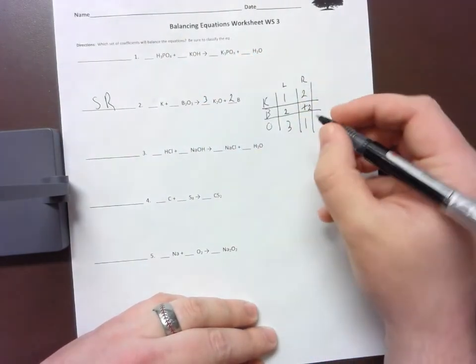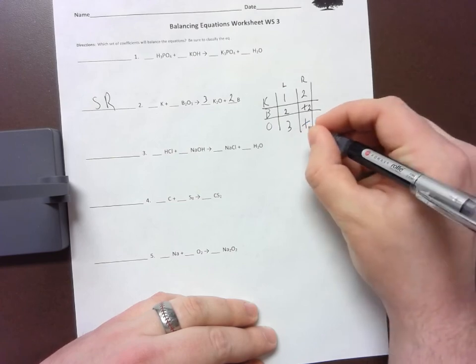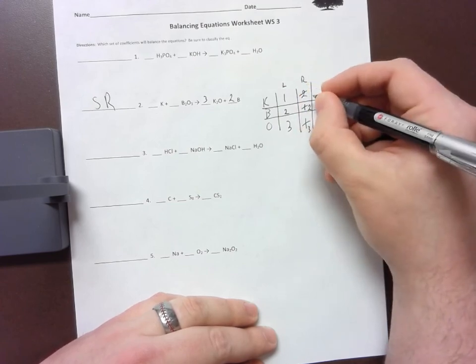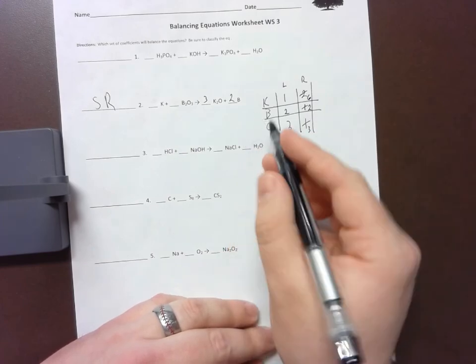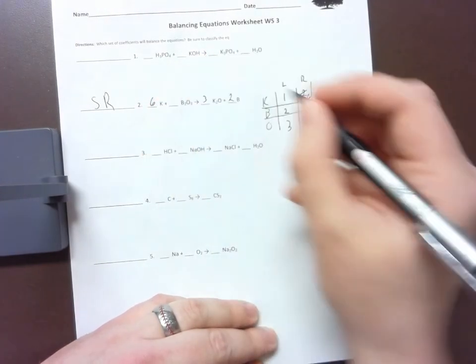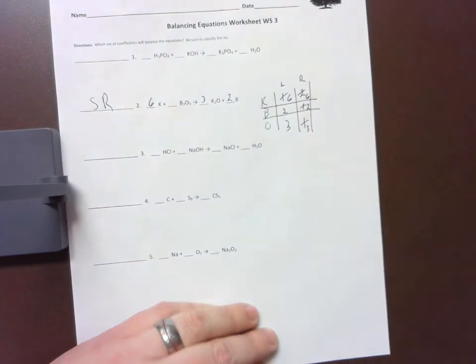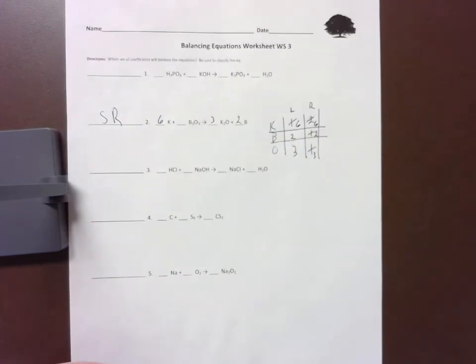So that makes this 3. Our K is now 6. So the only way to fix this one is to multiply our K by 6. And now we are balanced. So that is as simple as we can get it. We cannot lower it anymore. So we're at 6K, 1BrO3, 3K2O, and 2B.